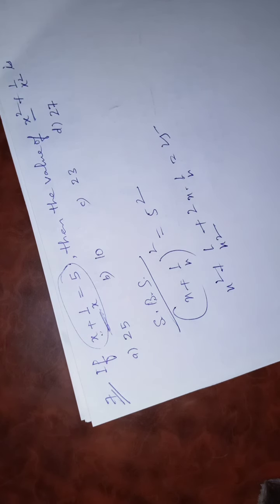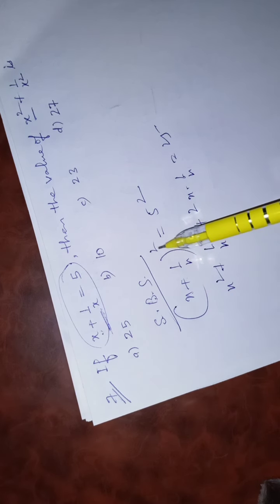Look carefully what we have done. A square plus b square means this is a plus b whole square. A square plus b square plus 2ab. So this x cancelled. So x square plus 1 upon x square is equal to, this is 25. So if we transpose that to that side, it becomes 23. So option number C. C is the correct one.